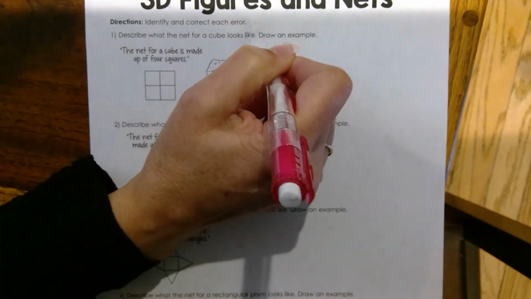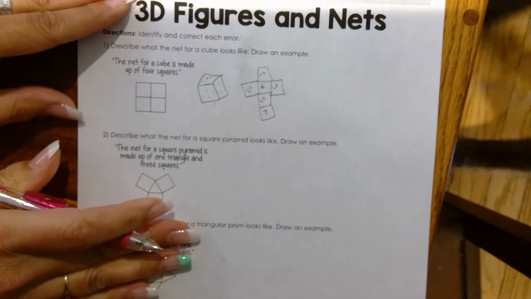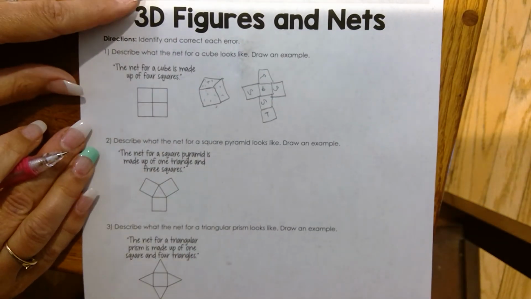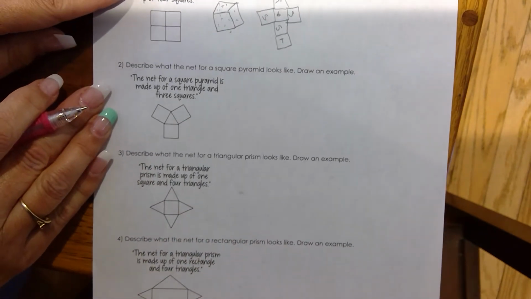Side, side, side, and side. Okay. So that is number 1. So they do not have 4 squares, they have 5. Okay. So here is number 2.